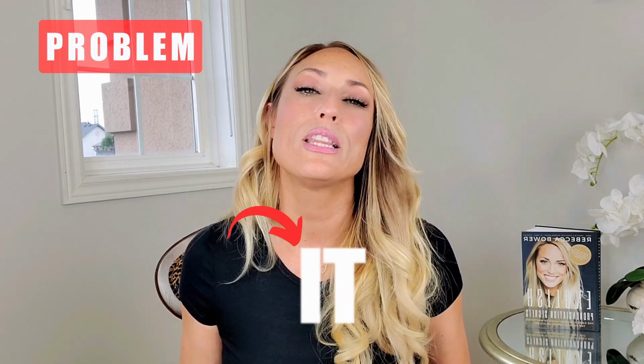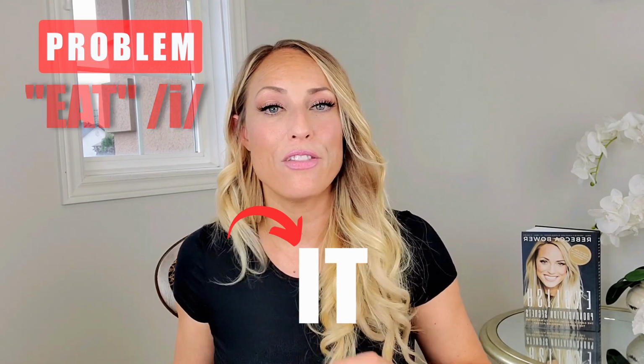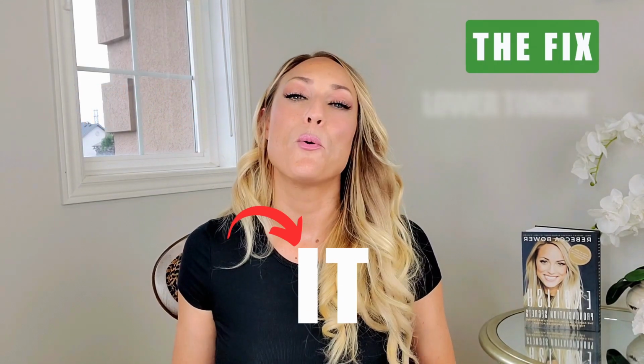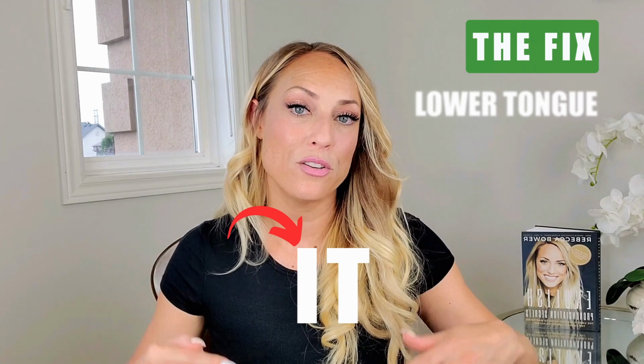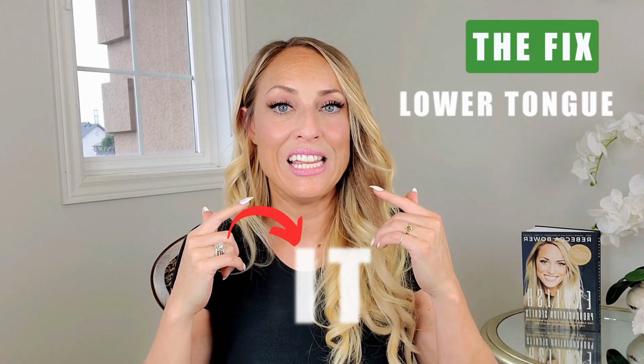It. The vowel in this word is the most difficult. So a word like it can sometimes sound like eat if you don't have that vowel in your first language. So focusing on lowering your tongue position so it feels very flat and low in your mouth.